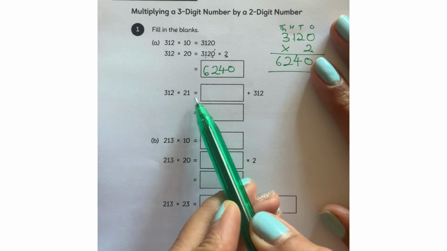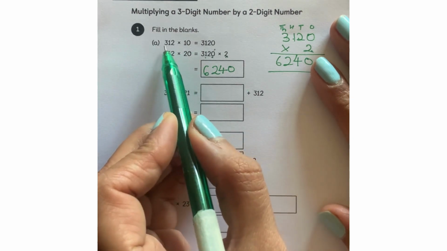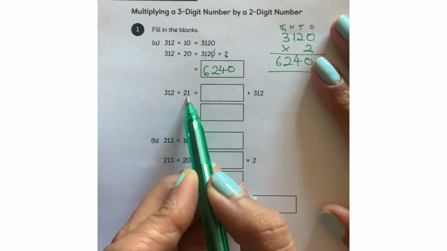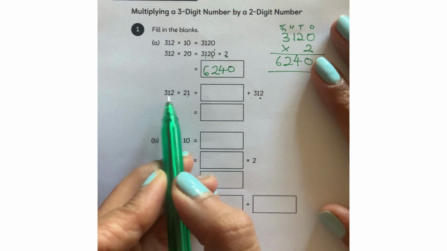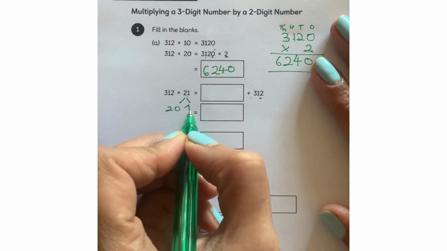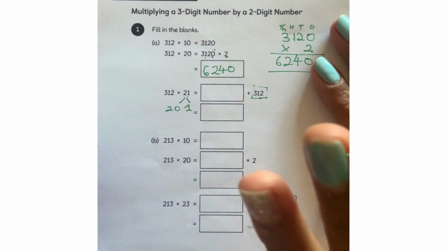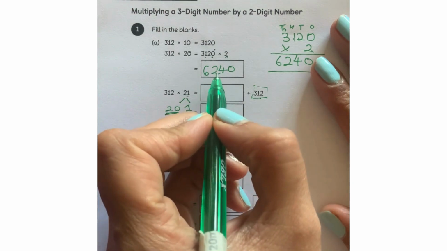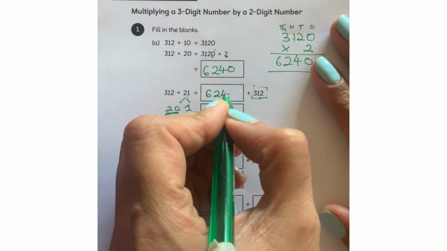Now, they want us to find, you see it was 10, 20, now it's 21, right? Of course, 312 times 1 is 312. That's the reason this 1 is taken care of. Now 21, let me partition this, 20 and 1. My 1 is already here, no issues. But my 20, where did I get this 20 from? I can pick from here. So my blank will be 6240.